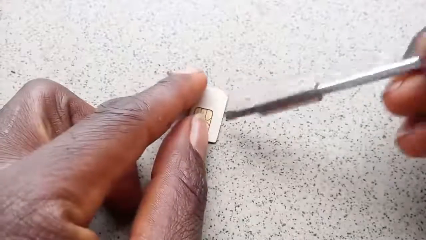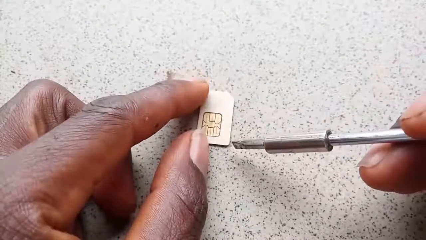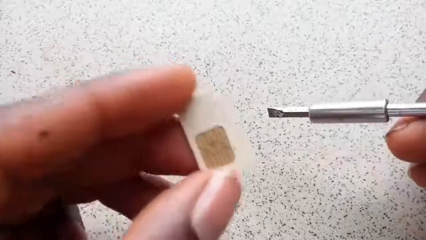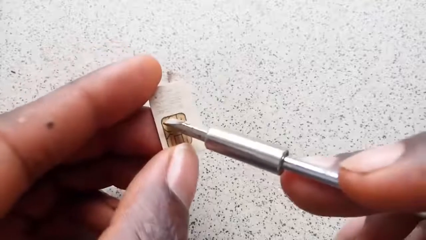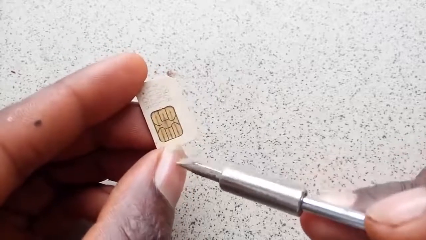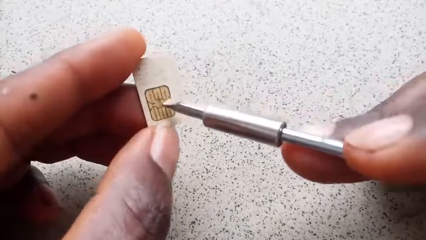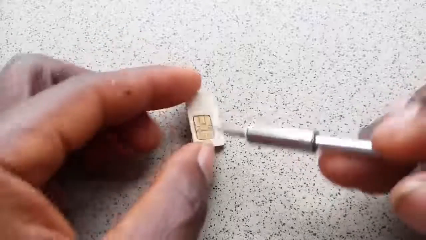If you have 6 of this SIM, then the first thing you need to do is, on the first one, when you have 6 of this SIM, you remove one of the SIM, you come here and scratch this part.